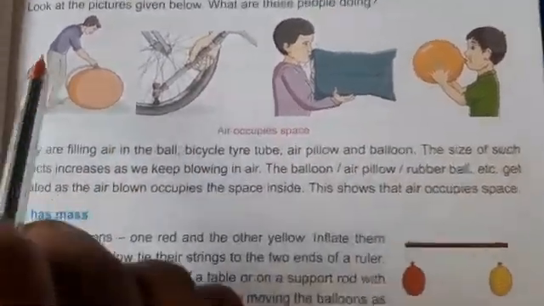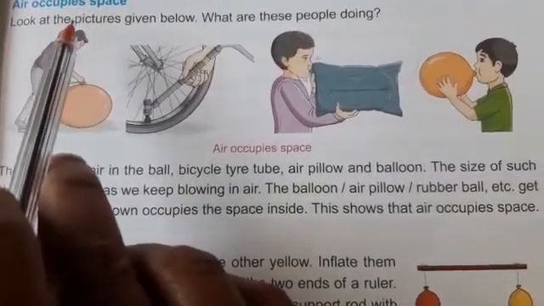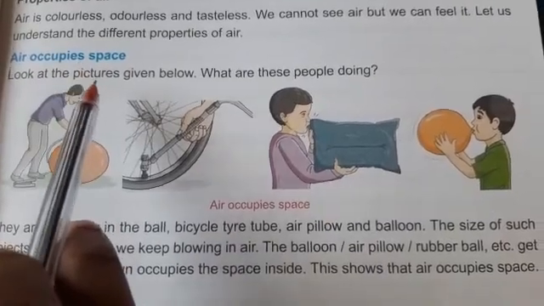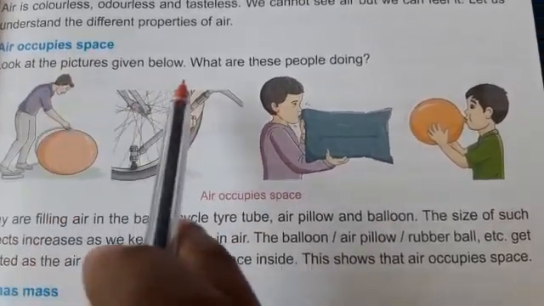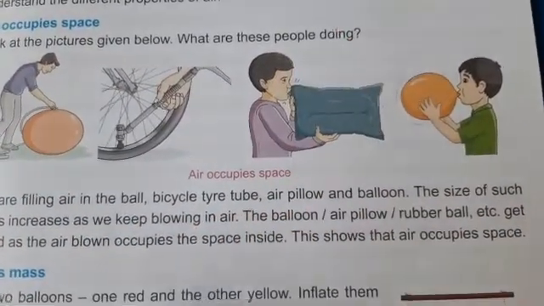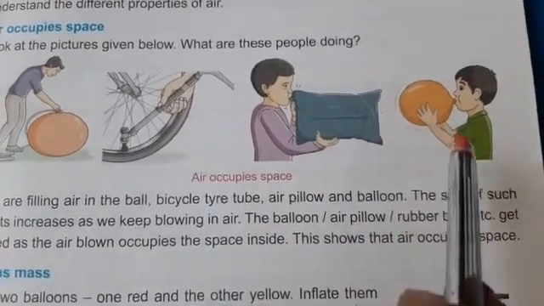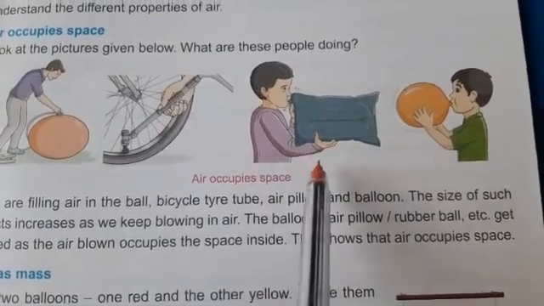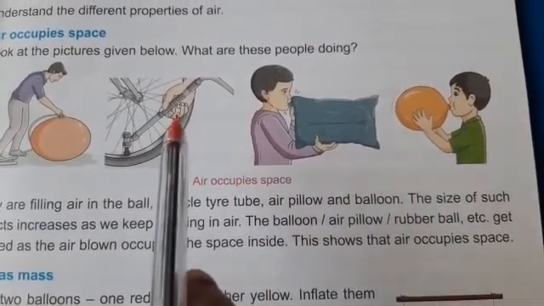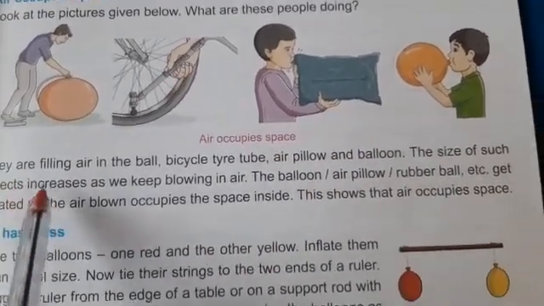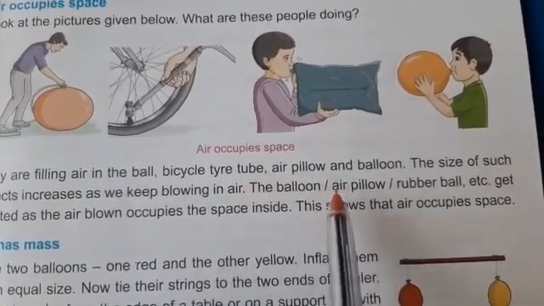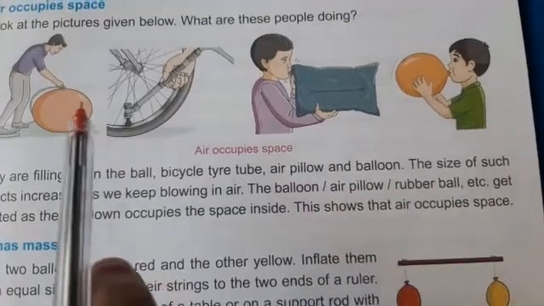Okay? Now see, air occupies space. Look at the picture given below. What are these people doing? They are filling air in the ball, bicycle tires, air pillows and balloons.